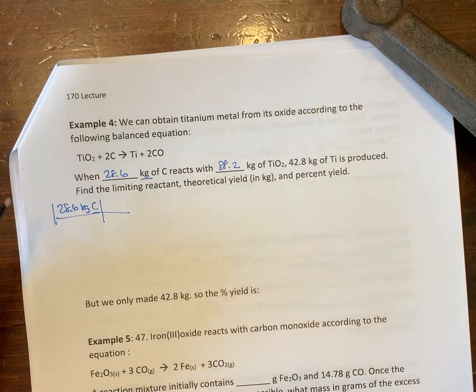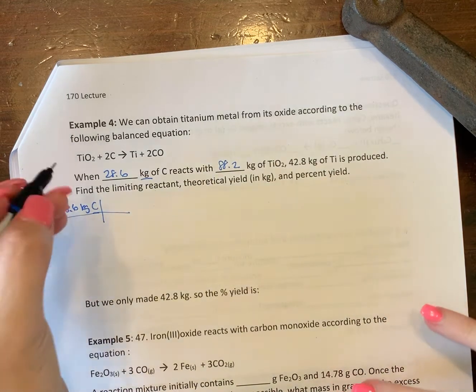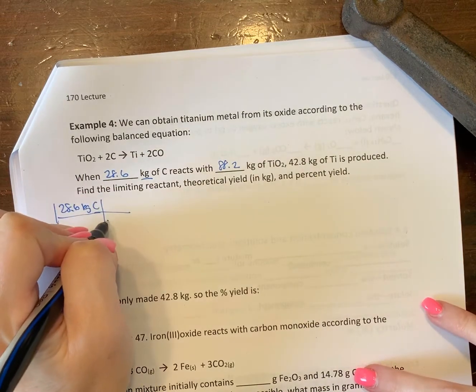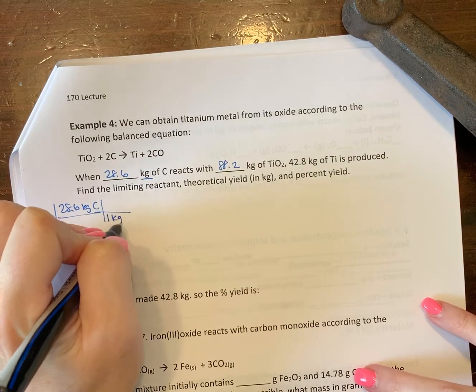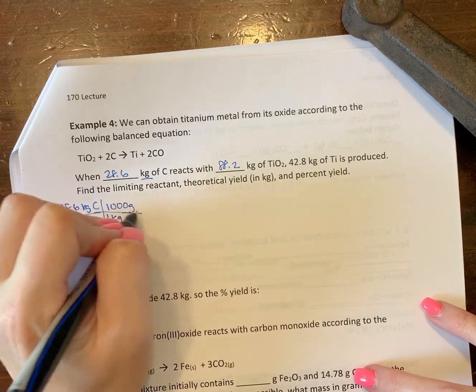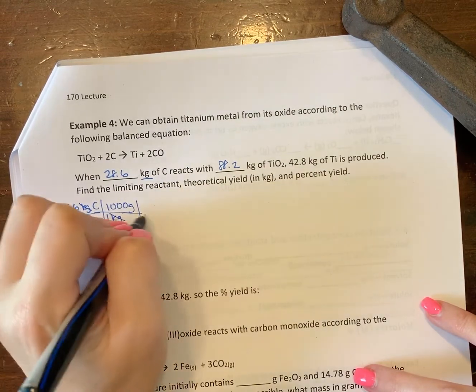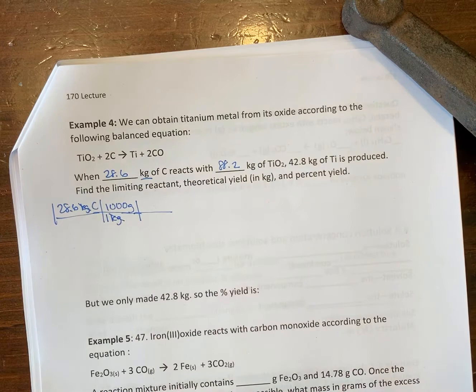Now, what do you notice about this? We're in kilograms. That's right. Do we do molar mass in kilograms? No, we do not. So let's take 1 kilogram and get to grams. Okay, so now that we're done with that, now we're with carbon.